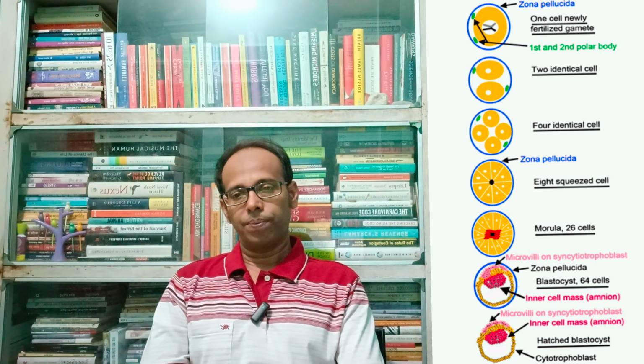Fertilization takes place when a sperm cell fuses with the secondary oocyte or ovum in the ampulla of the fallopian tube. This ovum is haploid, meaning it has a haploid number of chromosomes. Once fertilization occurs, a zygote is formed. This is a unicellular embryo that carries a diploid set of chromosomes, meaning 46 chromosomes.